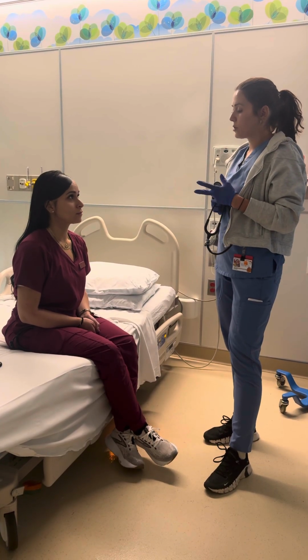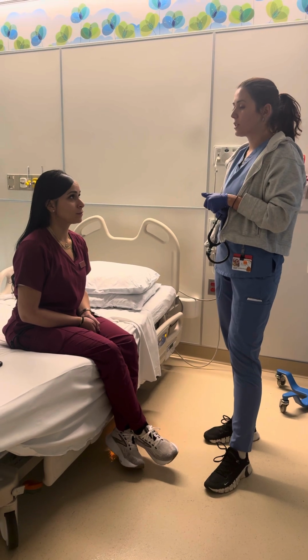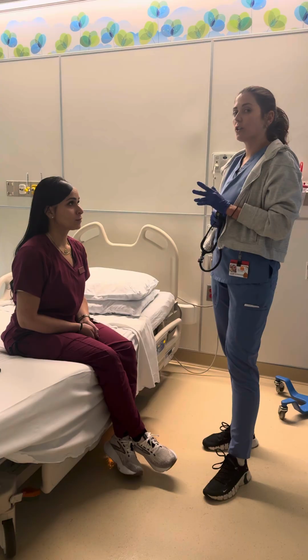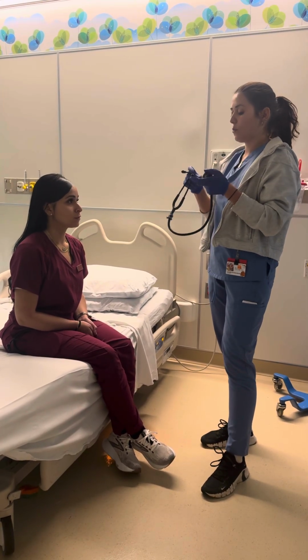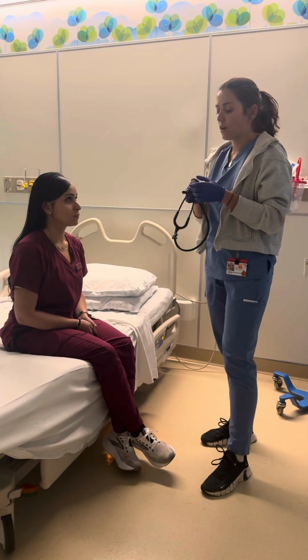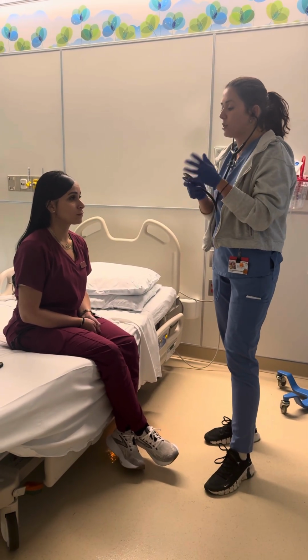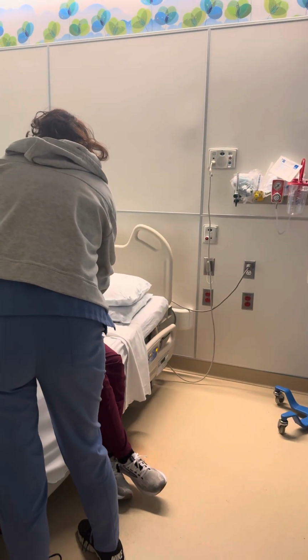Okay, so that is it. Oh, and one more thing for murmurs. When we are listening for specific murmurs, our aortic murmur, we're gonna hear best with the patient leaning forward. So that is the one that's gonna be on our second intercostal space right of the sternal border. So I'll just have the patient take a lean forward. Perfect.